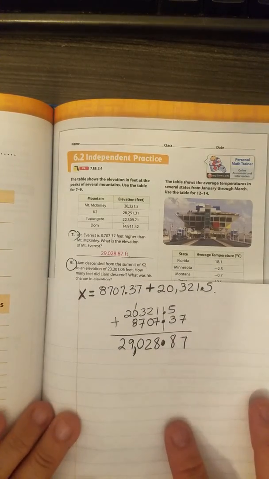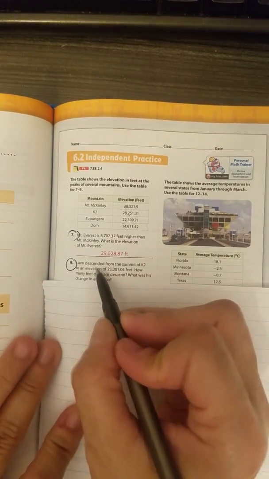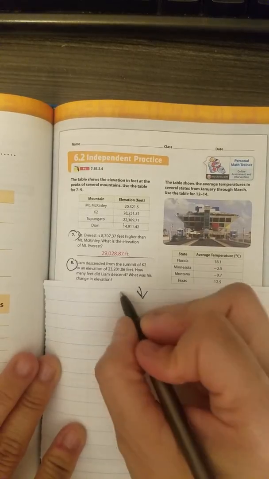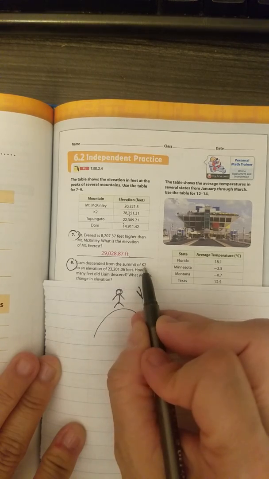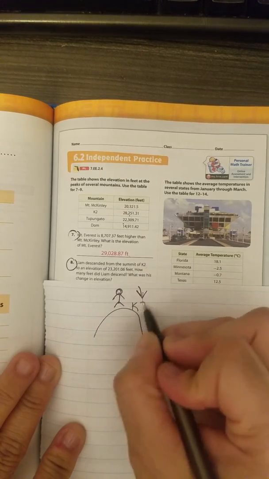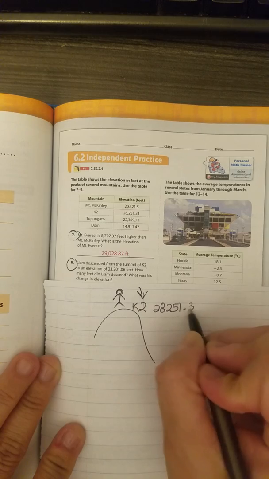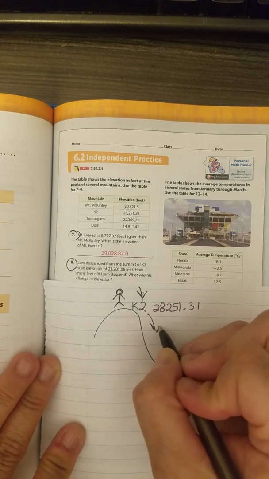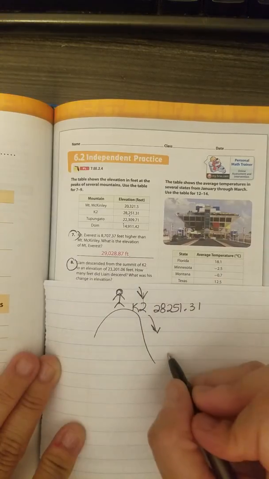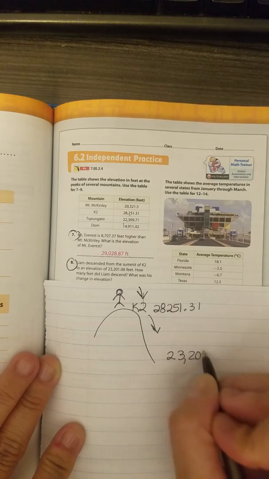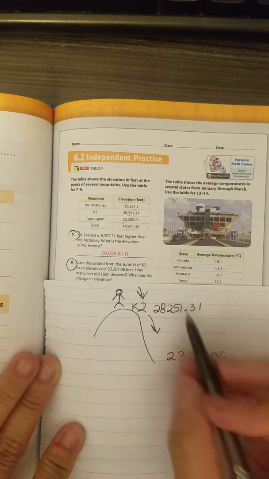Number 8, Liam, also one of our friends here. Liam descended. Descended means that it is going down. So here's Liam on top of a mountain, and Liam descended from the summit of K2. First of all, you need to know what K2 is. K2 is 28,251.31, and he went down to an elevation of 23,201. So he went down to this elevation. Now the question is, how many feet did Liam go down?